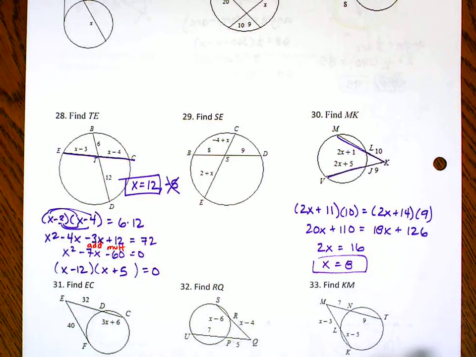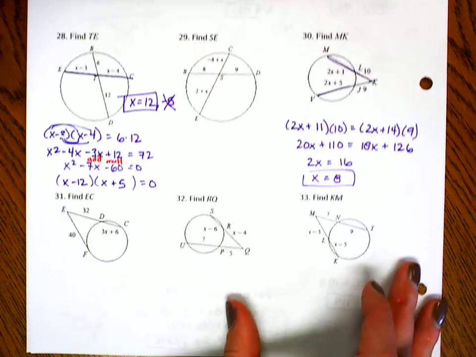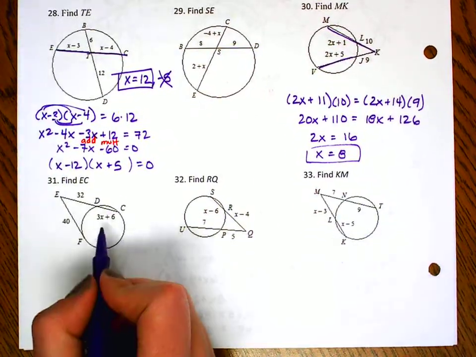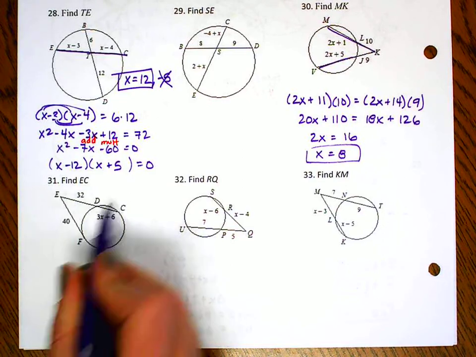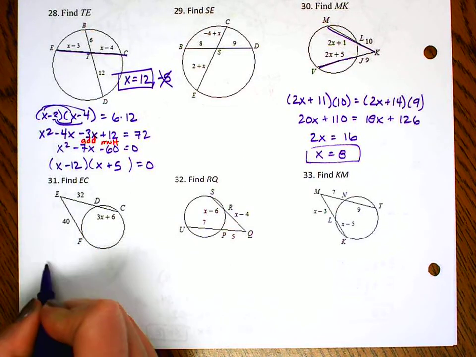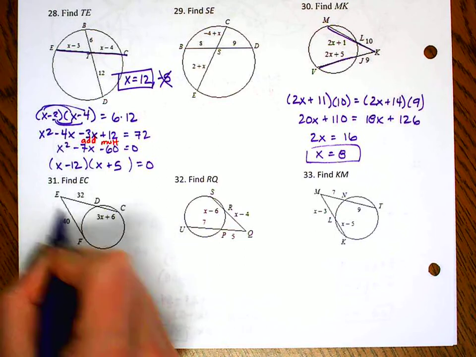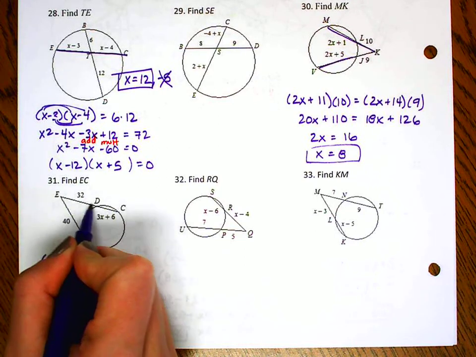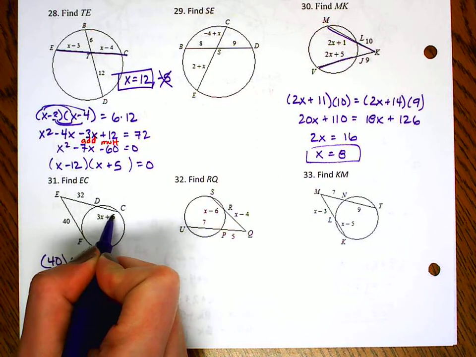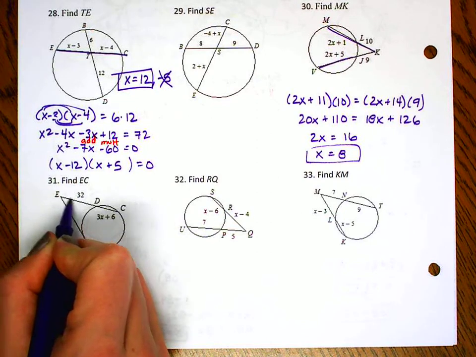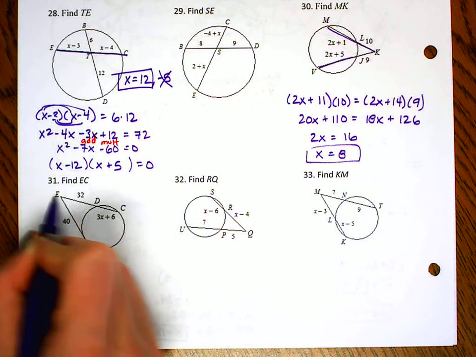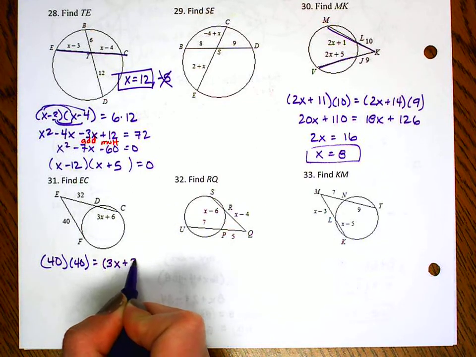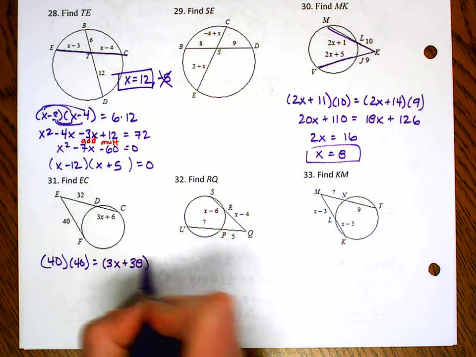Okay, let's do number 31. I think we might call it a day. 31. This is a whole problem because we go outside the circle. So this whole thing here is 40. The outer portion is the whole thing, that's also 40. This whole thing is 32 plus 3x plus 6 because you're saying I'm doing this much, and then I'm also doing this much, so we add them together. So that whole thing is 3x plus 38. The outer portion is just 32.